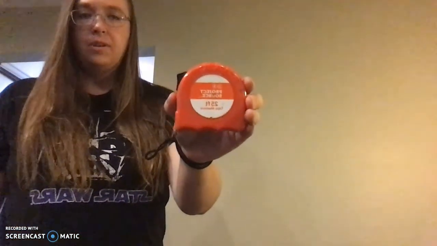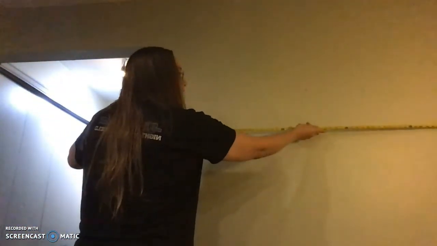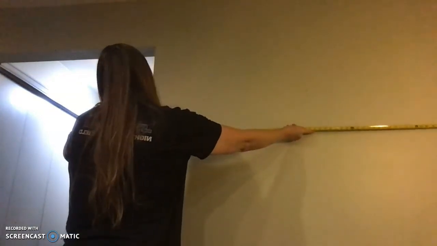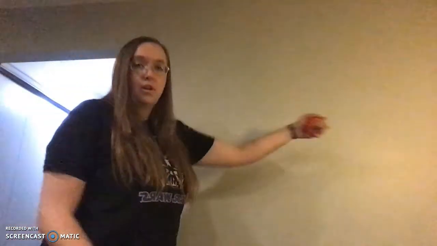Well, if you did what I did, you went over and you grabbed your tape measure, right? You grabbed your tape measure and you threw it down across the wall. And you said, well, how long is the wall? If I wanted to go exactly in the middle, I need to know how long the wall is total. And I'll tell you right now, I got 65 inches. 65 inches all the way across.